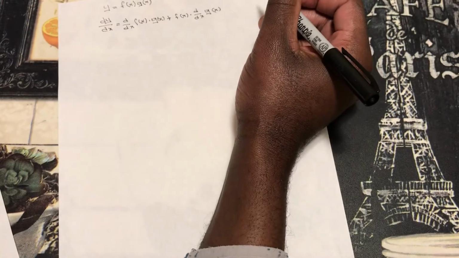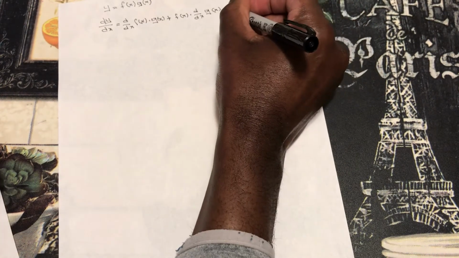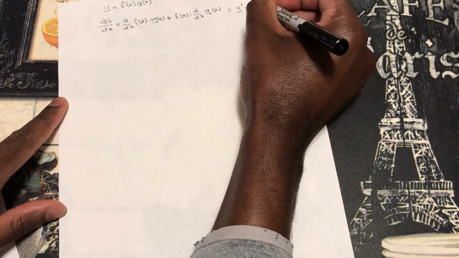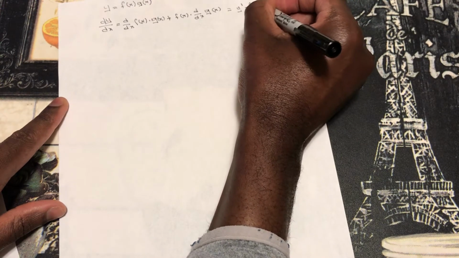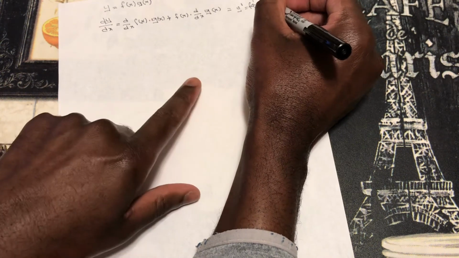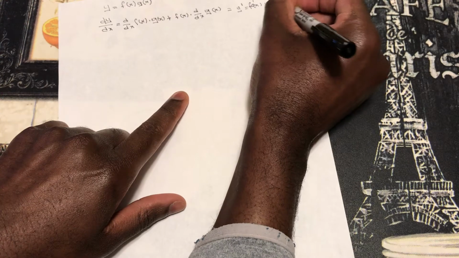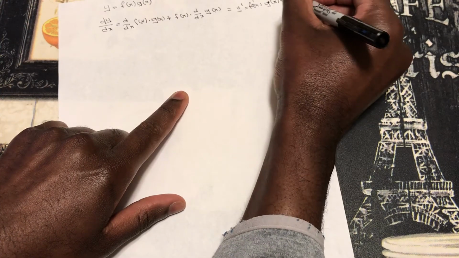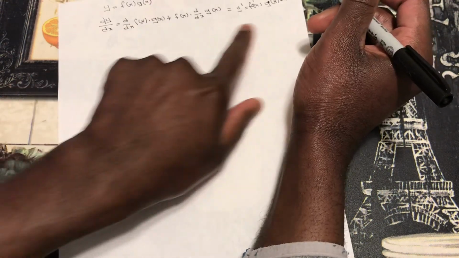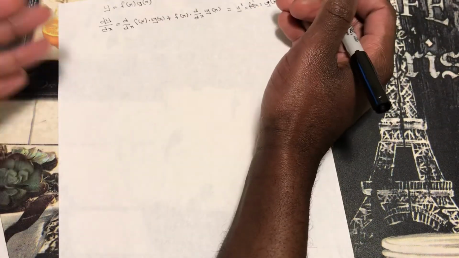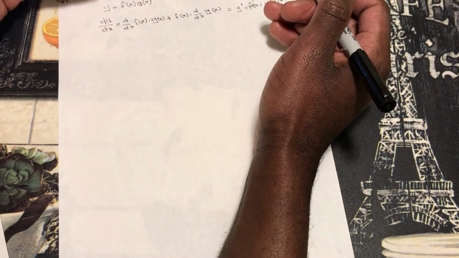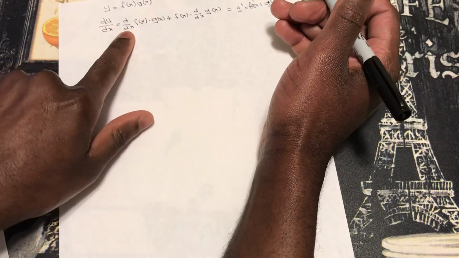This is exactly the same. We can also write this as y prime equals f prime of x times g of x plus f of x times g prime of x. So basically these are the same things, I just write them in a different manner. Okay, so the solution to this function with the product rule is this.